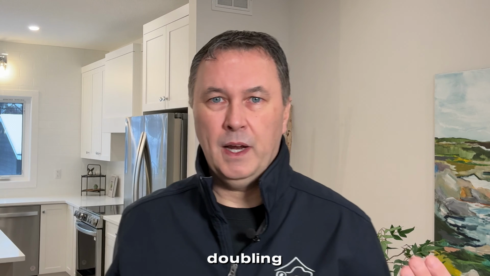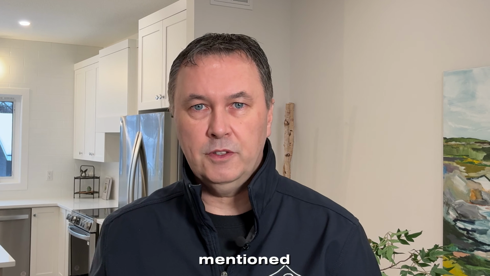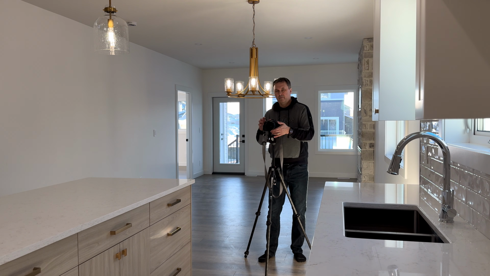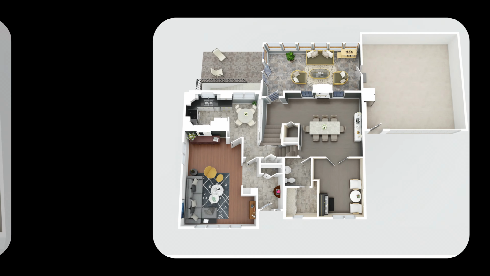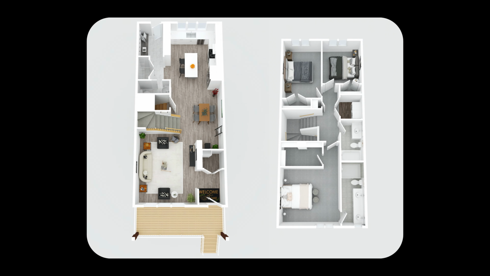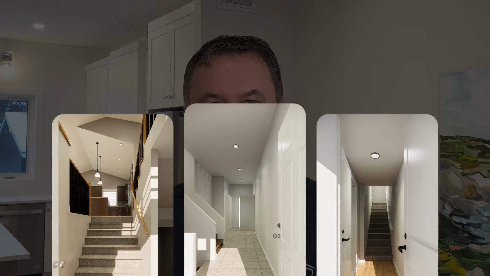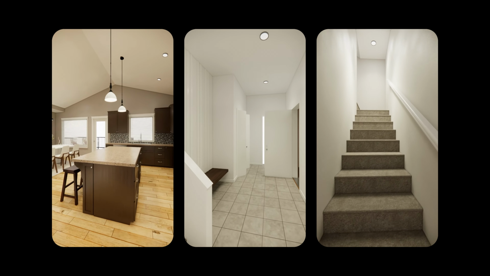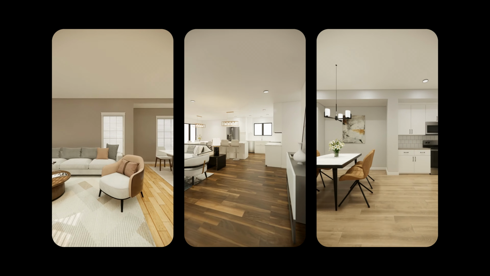That's right, doubling. But how exactly does this work? Let's break it down. Remember those pricing options we mentioned earlier? Here's where they really start to make sense. So you're doing a standard photo shoot for a client. Now you can offer them a 3D floor plan for an extra $65. Want to really wow them? Throw in the 3D video render for $129. Suddenly, your average order has jumped significantly.